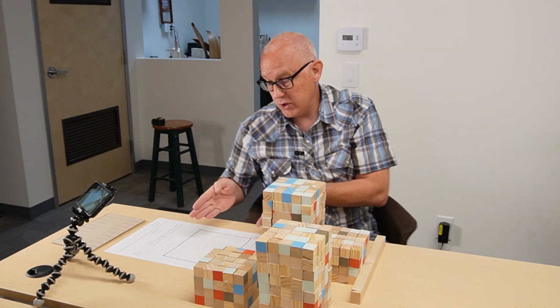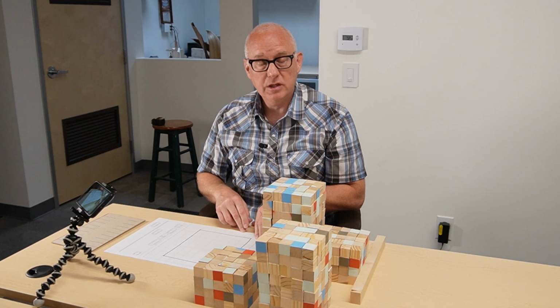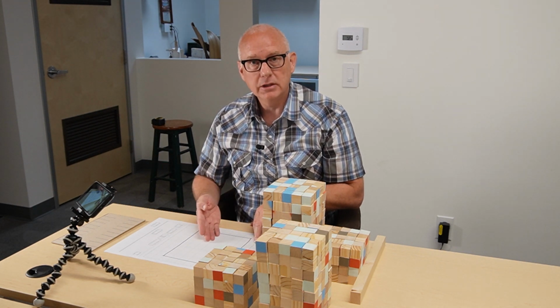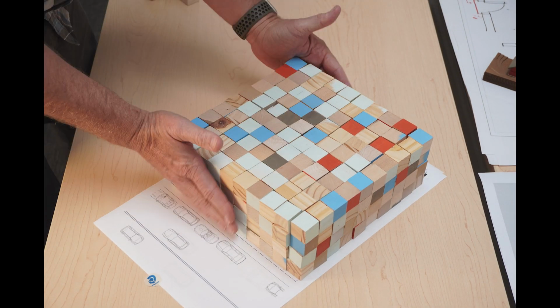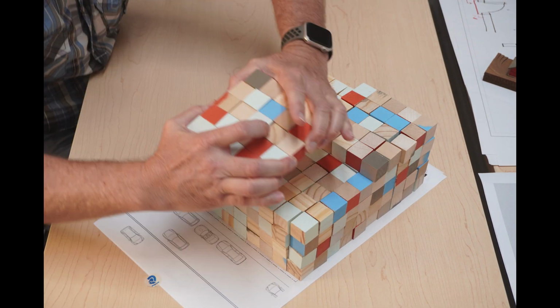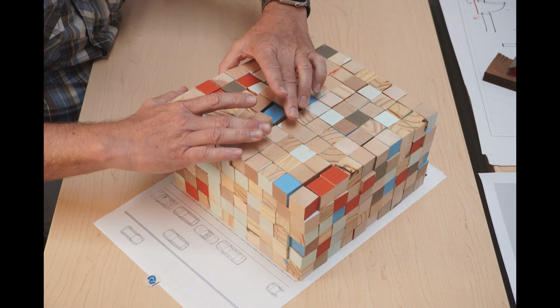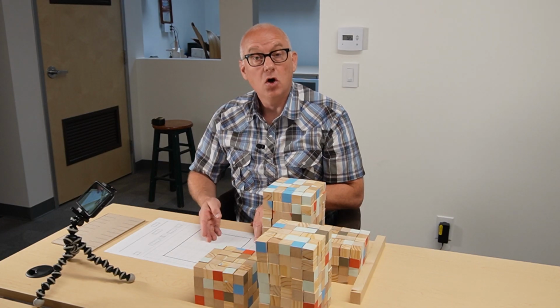Now in this configuration, we will assume that we can build right up to the property line, which is typical in the urban core, and that the parking will go under the building. Okay, let's have some fun.